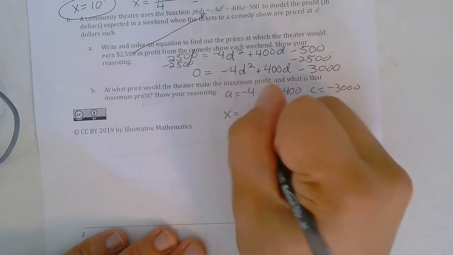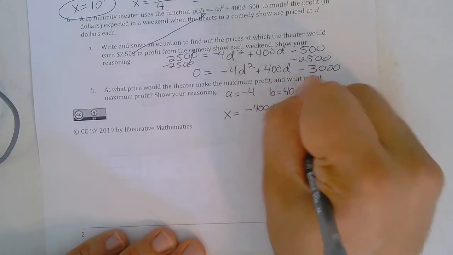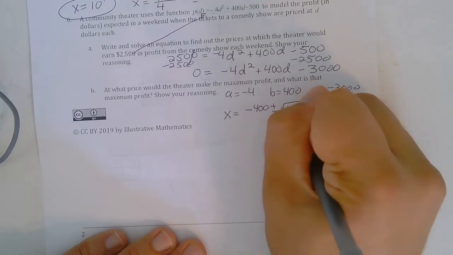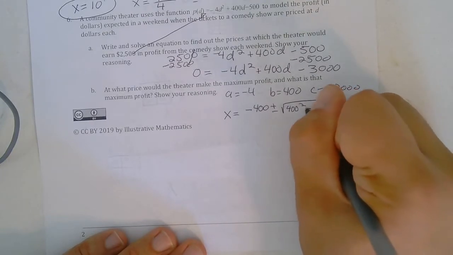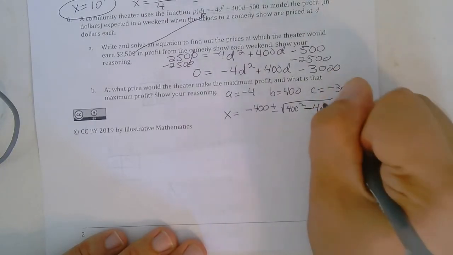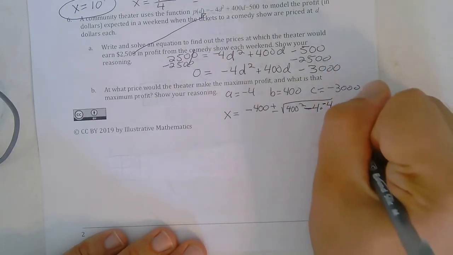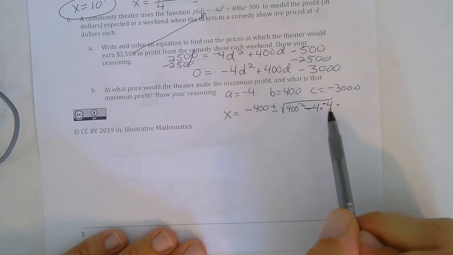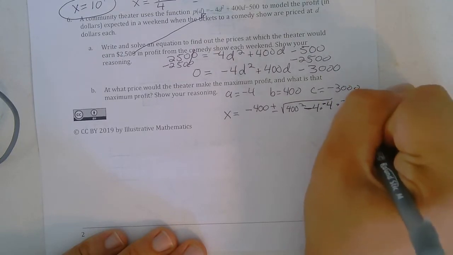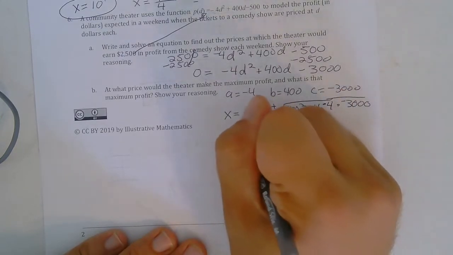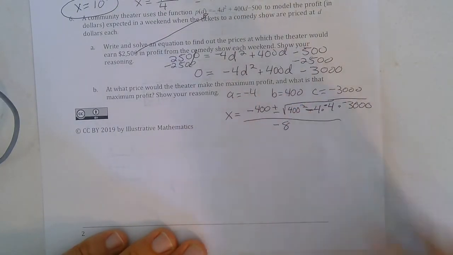X equals negative B, so negative 400, plus or minus the square root of B squared, so 400 is B squared, minus 4, so again, this is a minus, times, this is negative 4, so I'm going to write it where it's raised so that you know to put in negative 4, times, so negative 4 times A, and then times C, which is negative 3,000, all over 2 times negative 4, so that's negative 8.